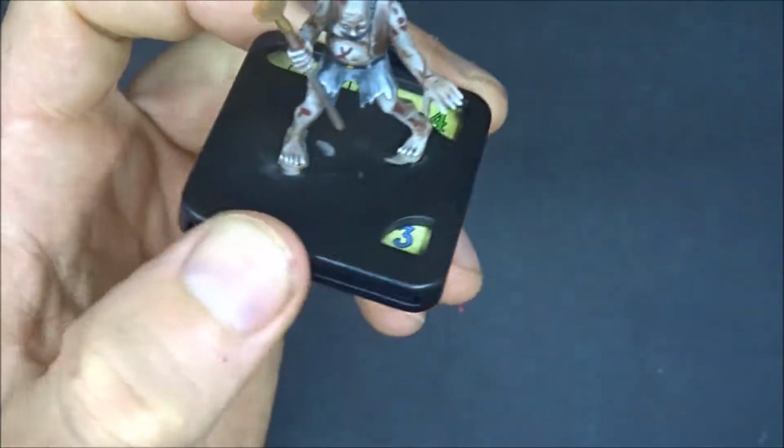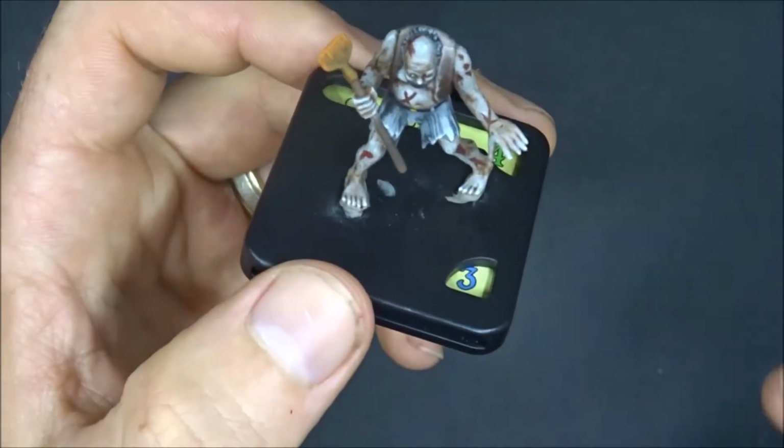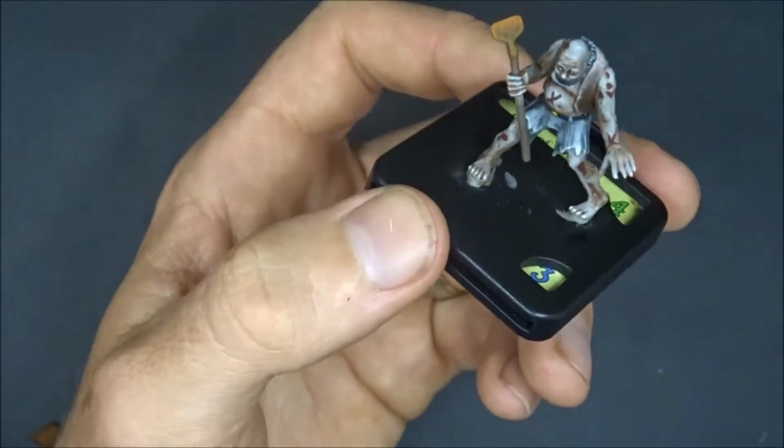So I'm going to keep going and doing that. I mightn't do it with all of them, so it gives a little bit of variety. But yeah, happy with how that's looking.